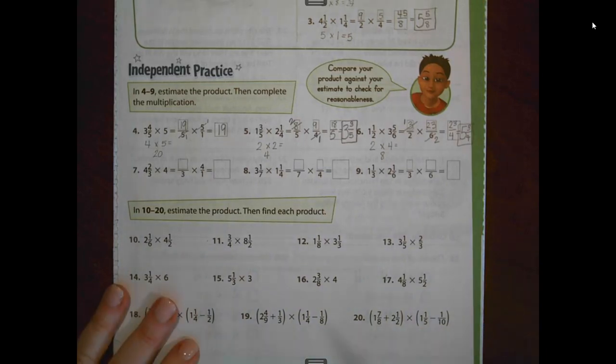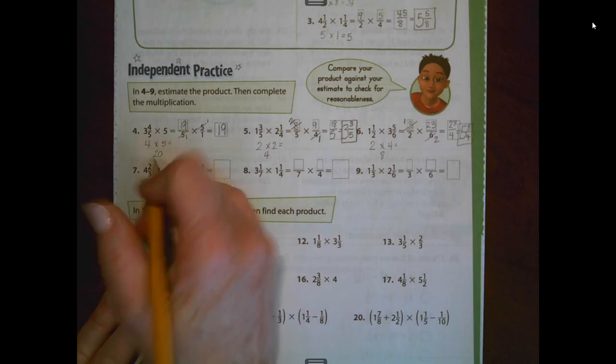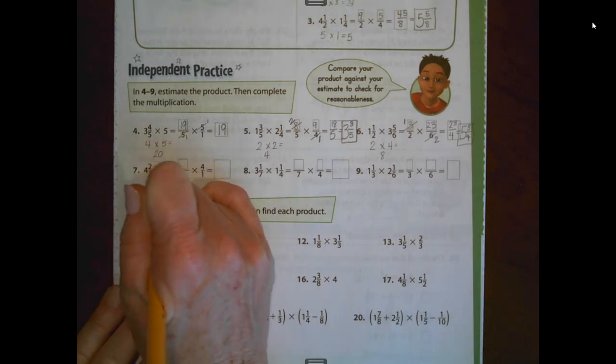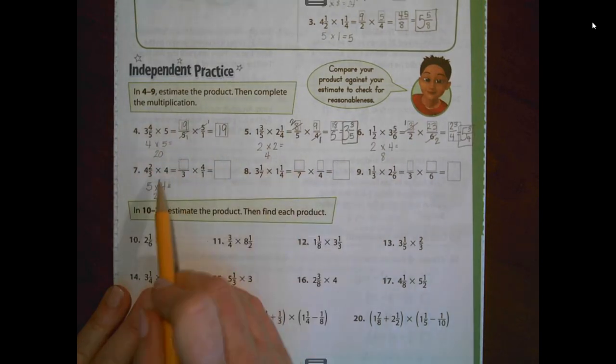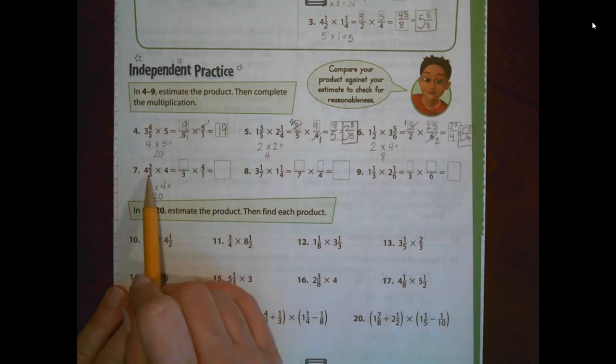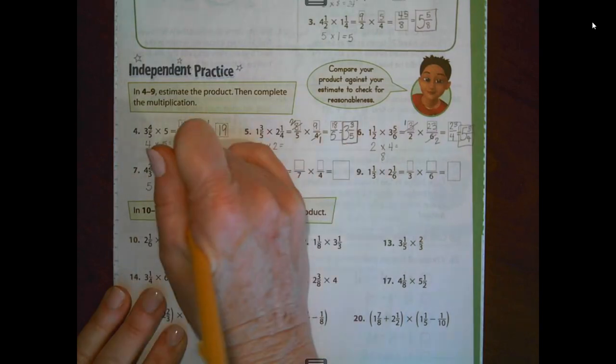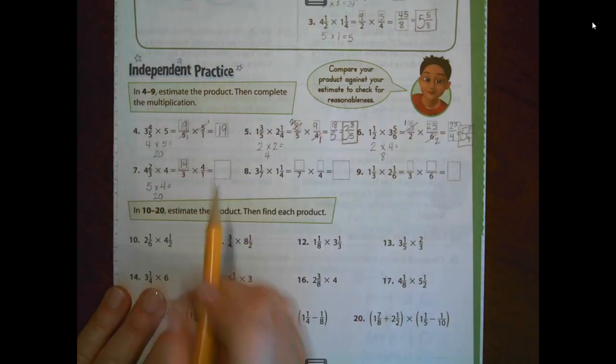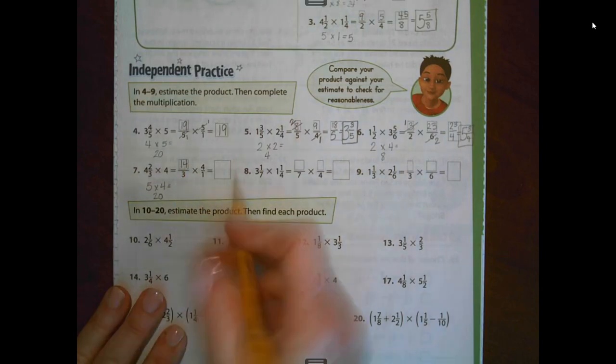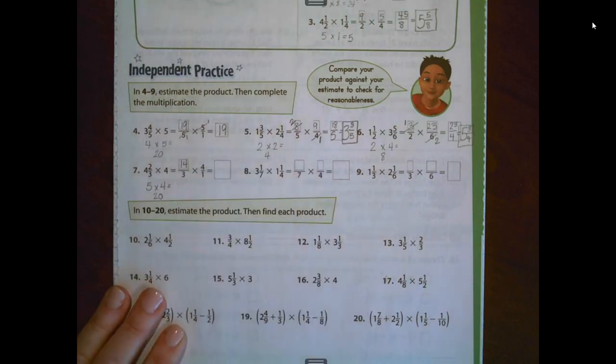All right, 4 2/3. Hopefully you rounded 4 2/3 up to 5. 4 times 5 gave you a quick estimate of 20. When you converted your mixed number to an improper fraction, you got 14/3. 3 times 4 is 12, plus 2 more is 14/3. When you look at your numerators and denominators, there is nothing you can cross reduce. So we have to multiply 14 times 4.